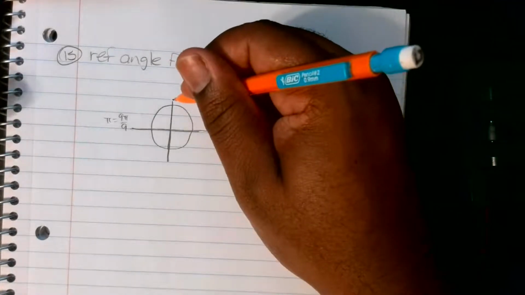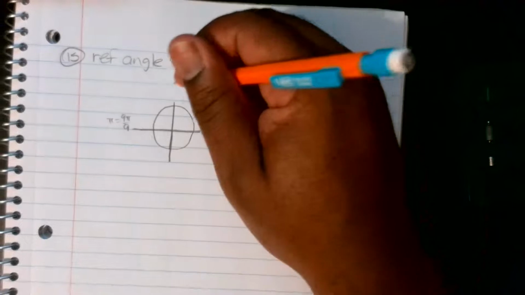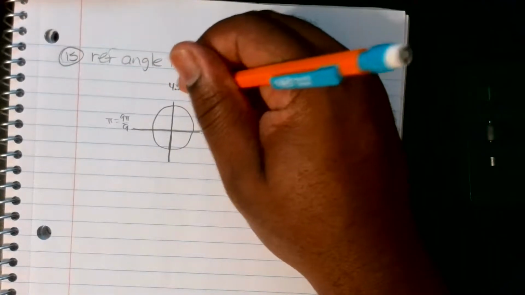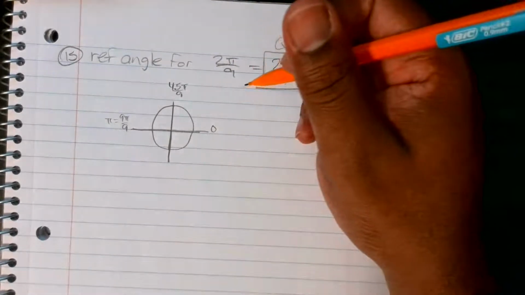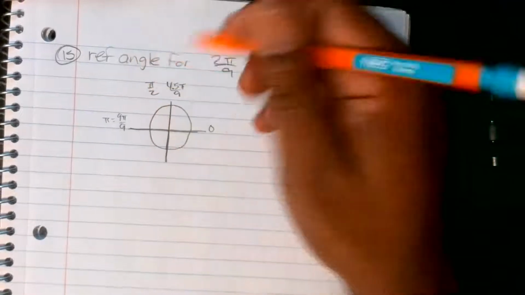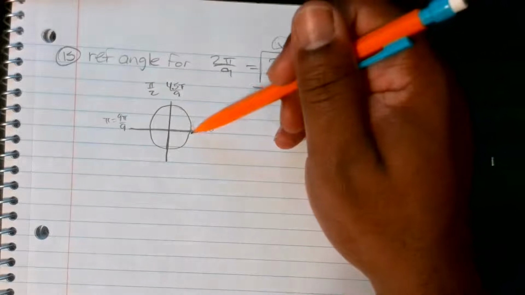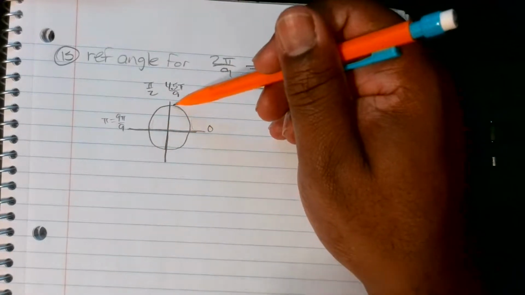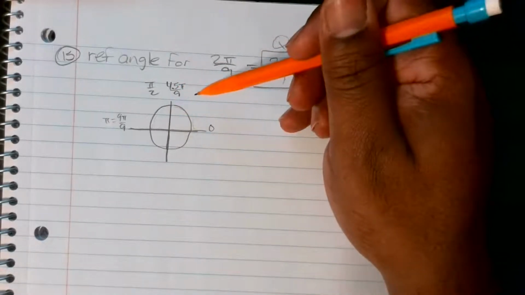Okay, you can't put decimals in a fraction. But if you could, this would be 4.5 pi over 9. Again, you can't do that. This is the same thing as pi over 2. So in other words, if this rotation is pi, this is half. So this is 9 pi over 9, half of which is 4.5. Again, you can't do this, but I'm doing this to prove a point.